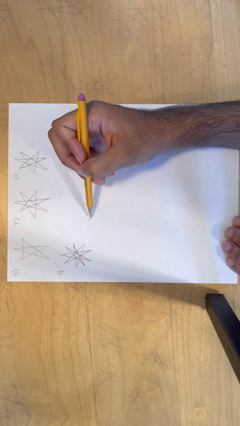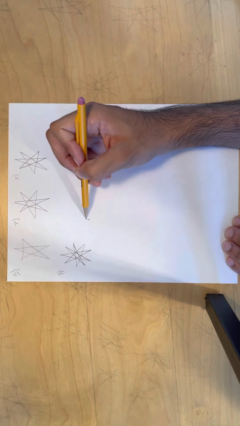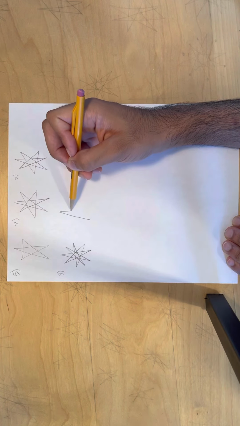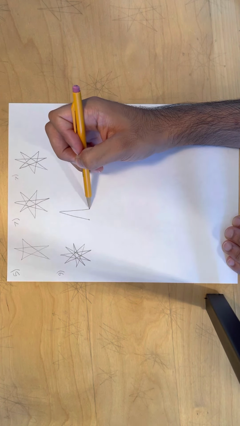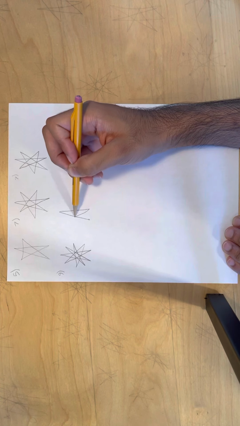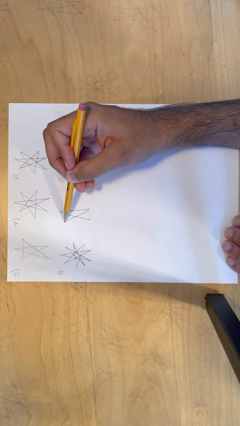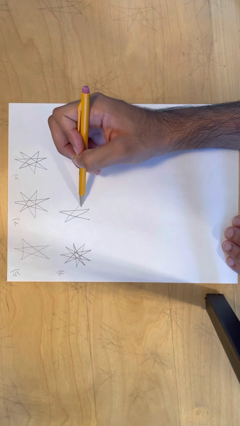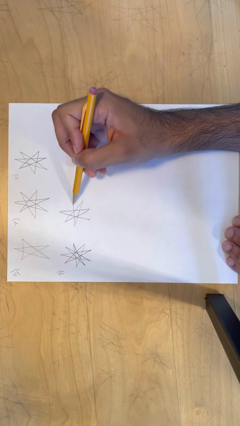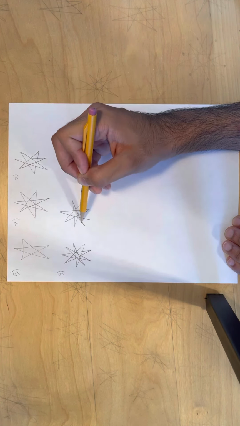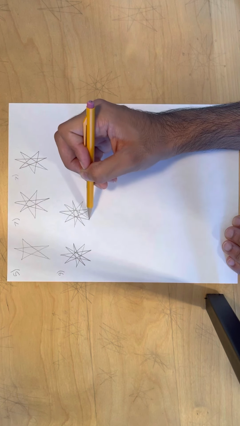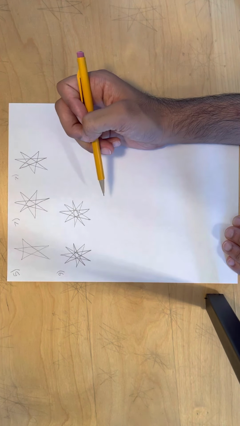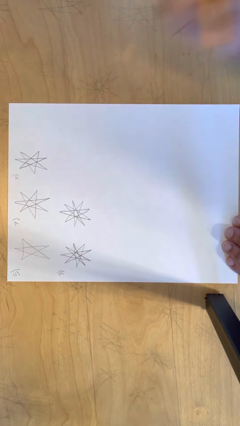So from bottom to top, and then back to the bottom again, but a little bit counterclockwise, and then back to the top again, but a little bit counterclockwise, back to the bottom, and then back, forth, back, forth, back. This works for any odd number of points.